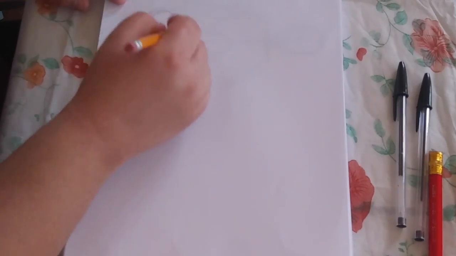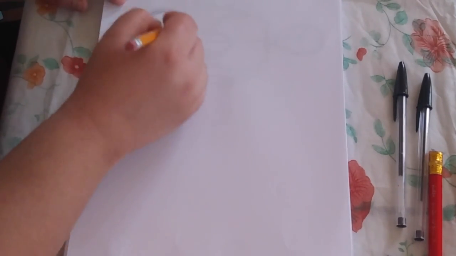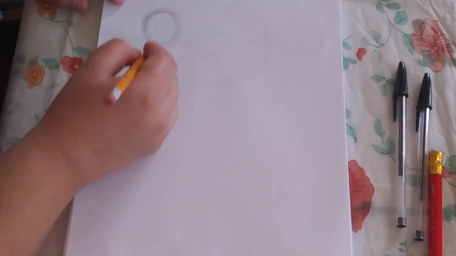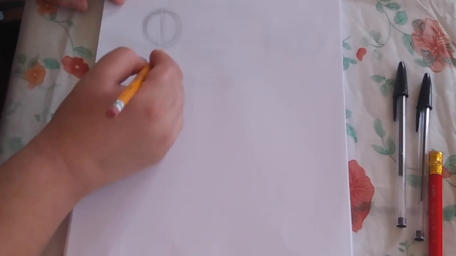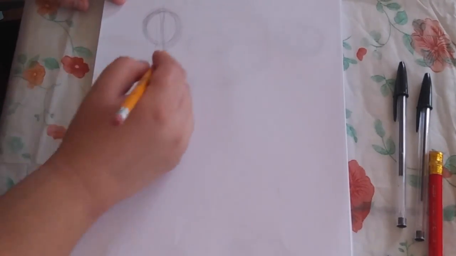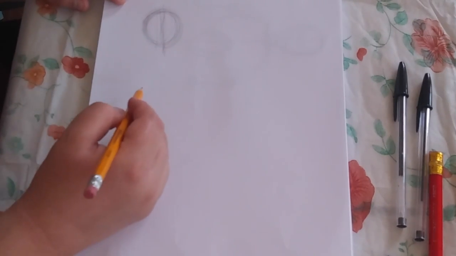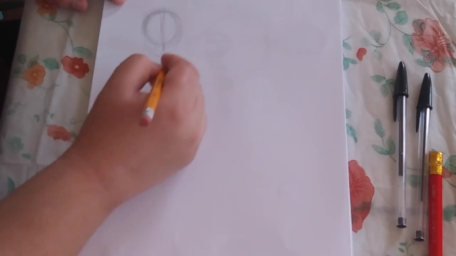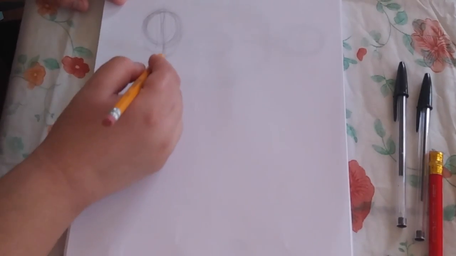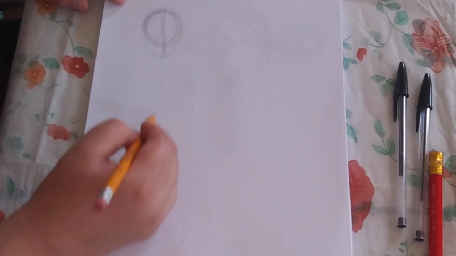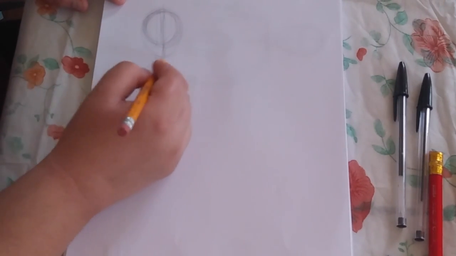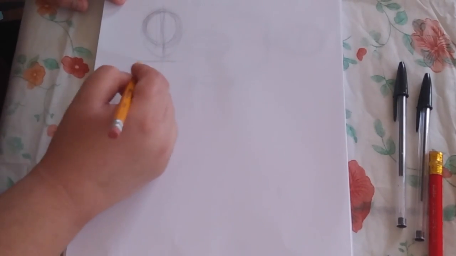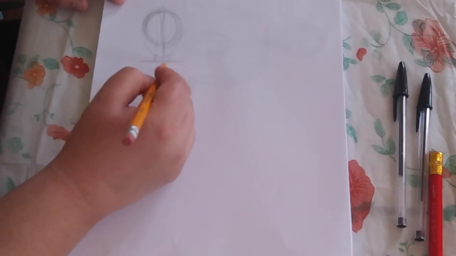So I'm going to create an oval shaped circle, and then I'm going to create a line in the middle. I'm going to go about half an inch, and connect here to create this chin. Then I'm going to create a spine, and I'm going to see if I can create a neck.